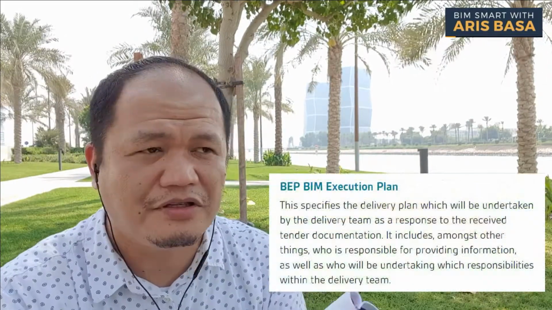So next will be the terms and abbreviations. If you have been working in BIM for several years now, or you worked on a BIM project for the last 2-3 years, you will be very familiar with these terms and abbreviations. You have the AIR, PIR, project information, level of information needed, and there's also the BIM execution plan. Let me just pause with the BIM execution plan.